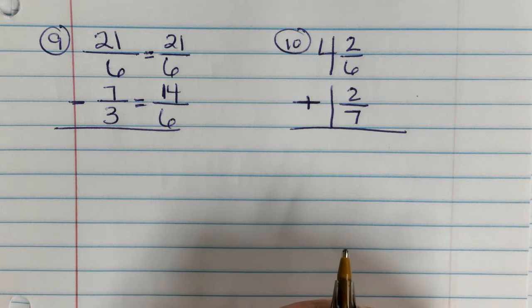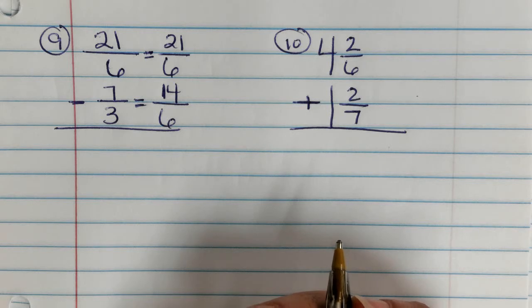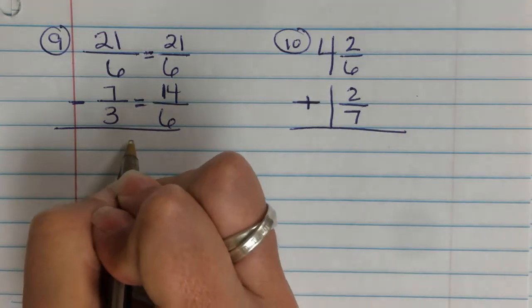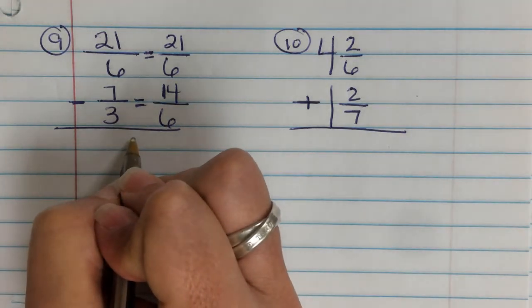Guys, this is your next test, 100 points. I'm trying to get y'all to make a good grade on it. But some of us are folding paper. Some of us aren't checking our work as we go. I'm doing number 9. You should be doing number 9 with me.